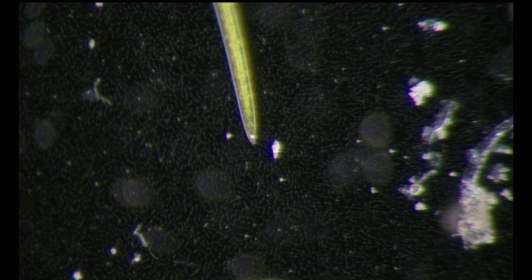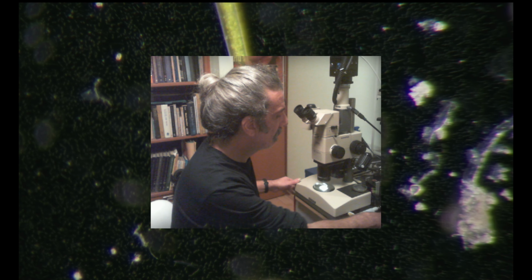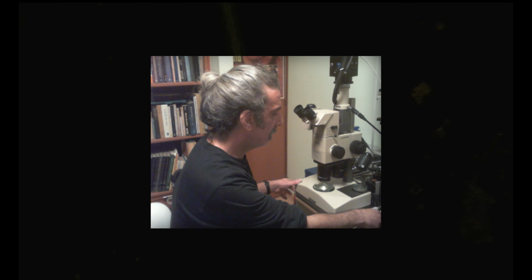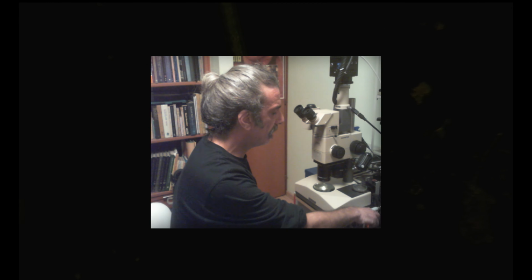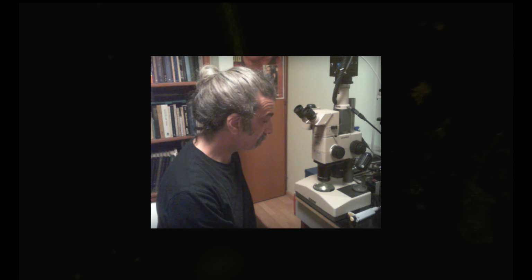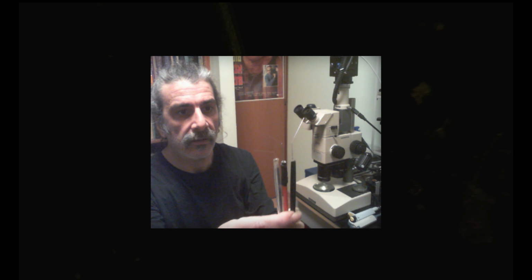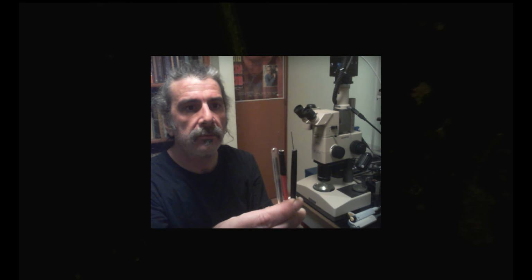Back to a webcam. I'll want to show you some of the tools that I'm using. First, we got some different very thin needles that I'm attaching to plastic rods.